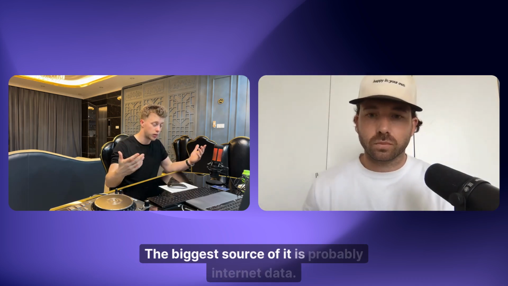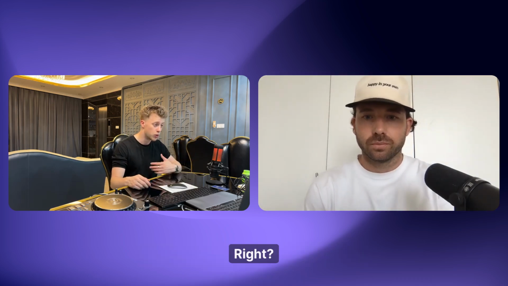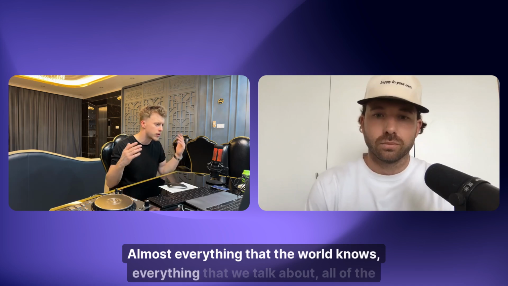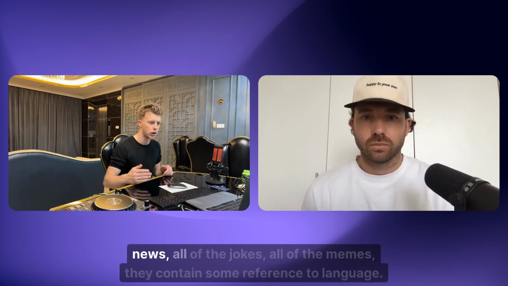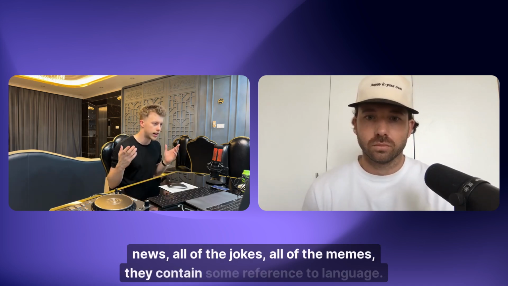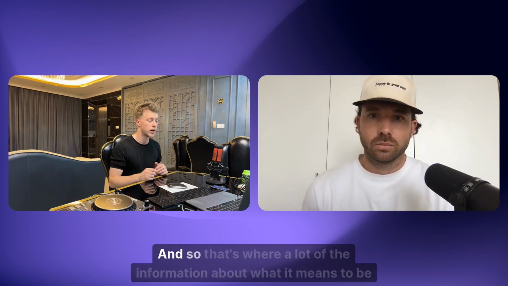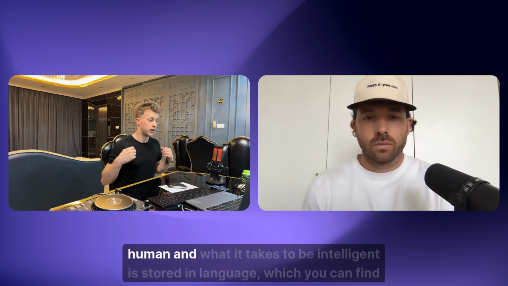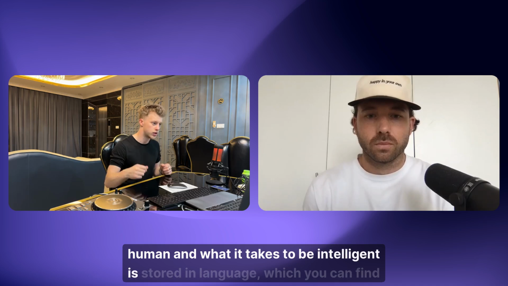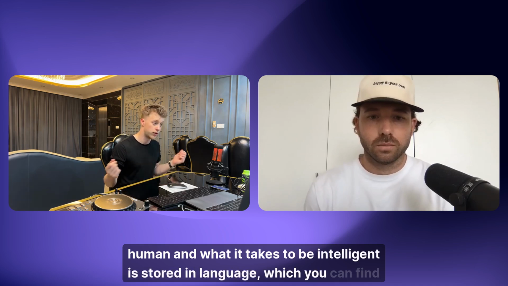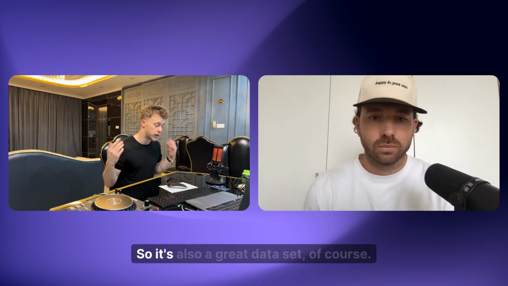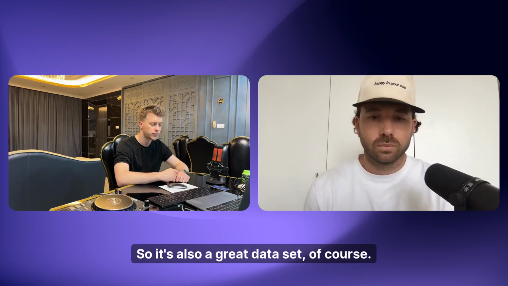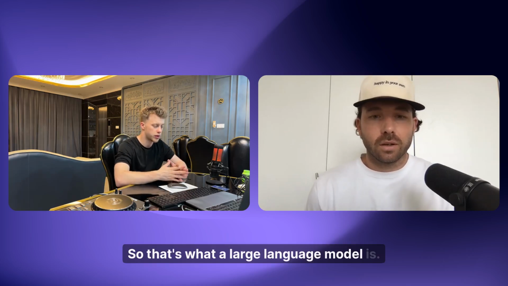The biggest source of it is probably internet data, right? Almost everything that the world knows, everything that we talk about, all of the news, all of the jokes, all of the memes, they contain some reference to language. And so that's where a lot of the information about what it means to be human and what it takes to be intelligent is stored in language, which you can find all over the place. So it's also a great data set, of course. So that's what a large language model is.